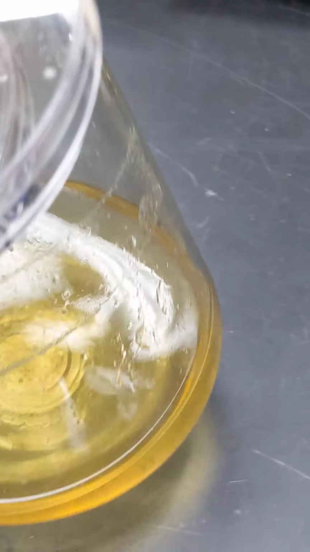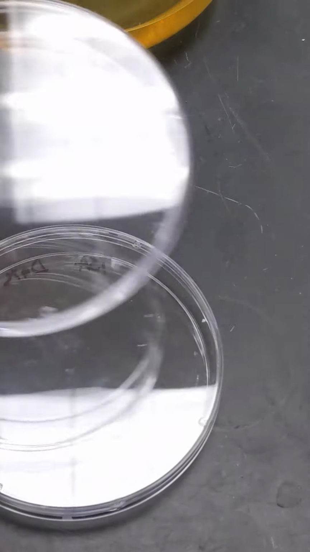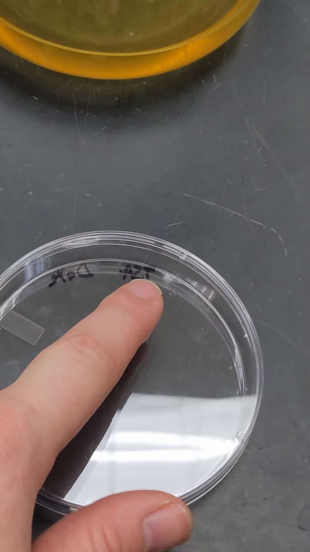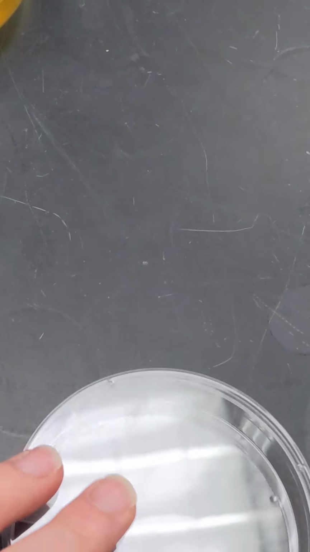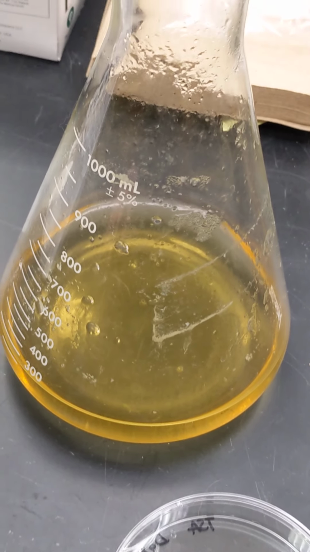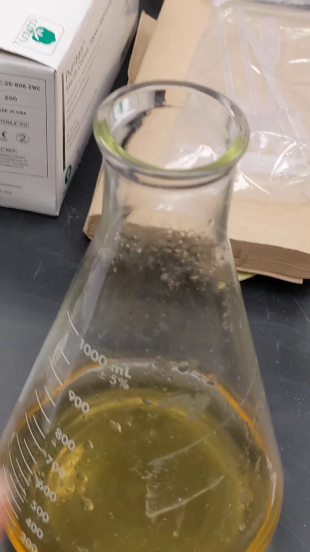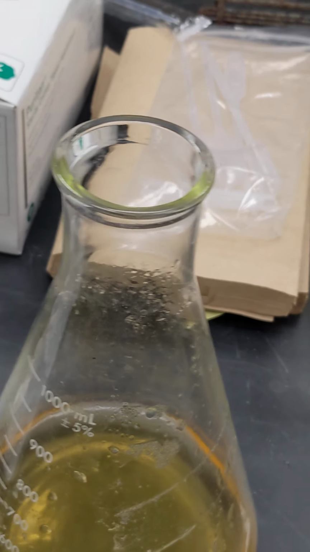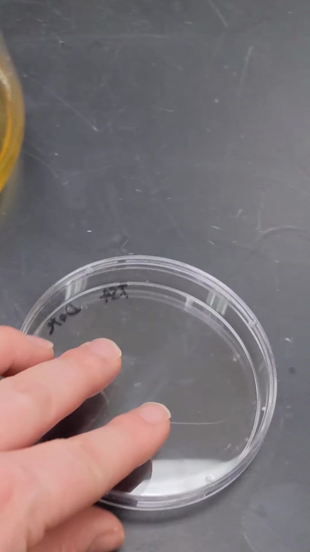Making these is really quite simple. So I would have a plate which I've labeled with my media type. Here I've labeled it with TSA. I would normally do this in the hood, and in the hood I would sterilize the neck of the flask under a flame before pouring it into the dish.